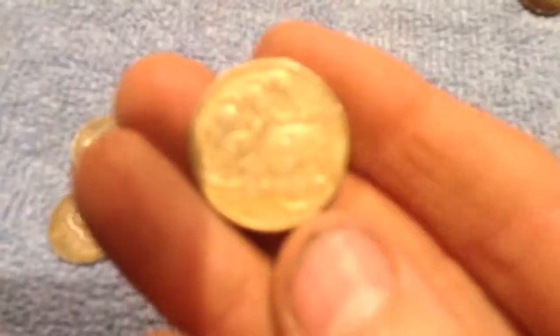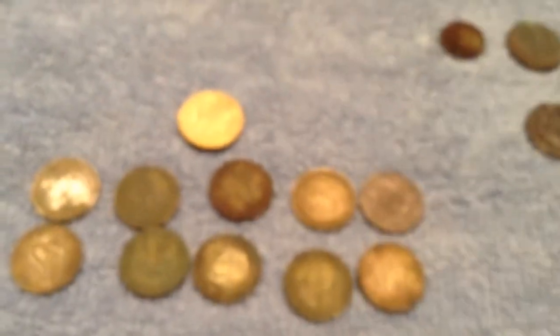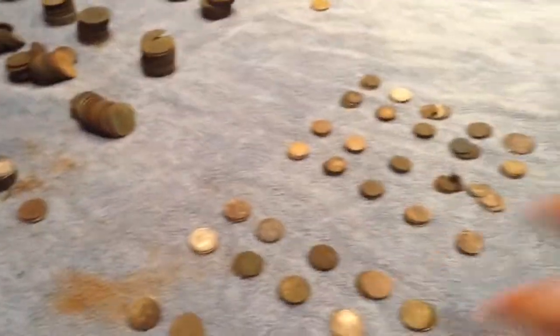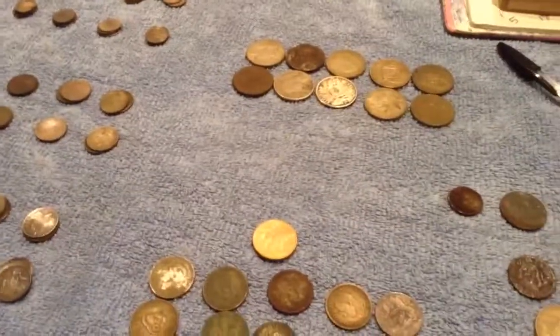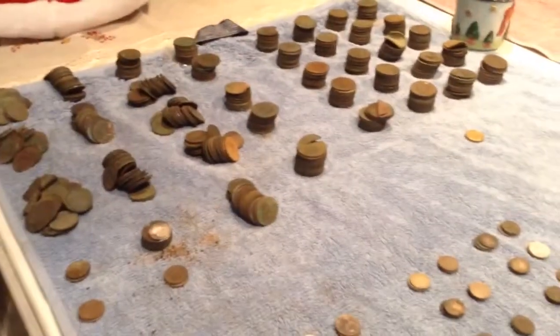And I've said this in a previous video. So, oh man, this is going to be such a boring video, but technically I've found 2, 4, 6, 8, 10, $11 and change. That's all I've found of pre-decimal money.